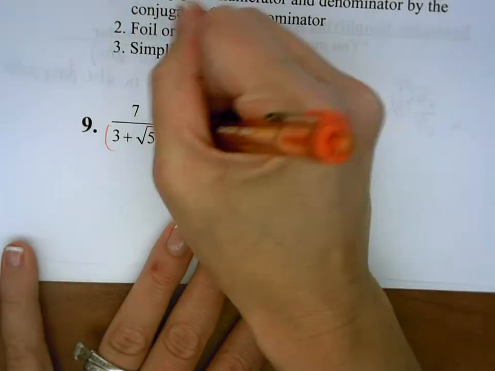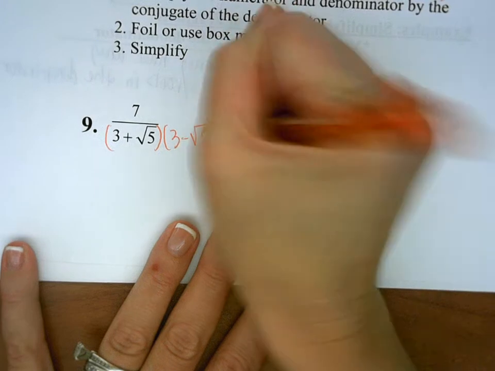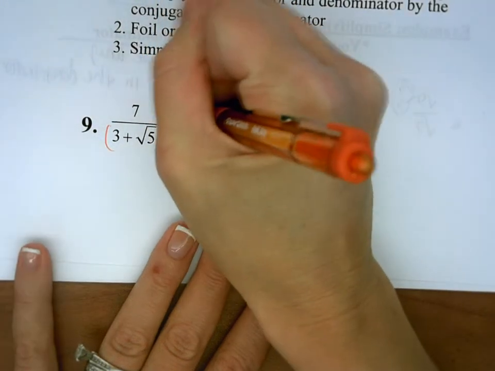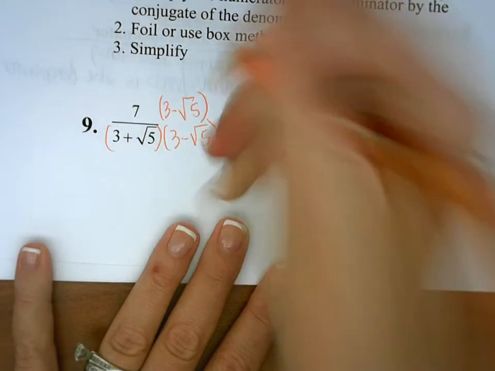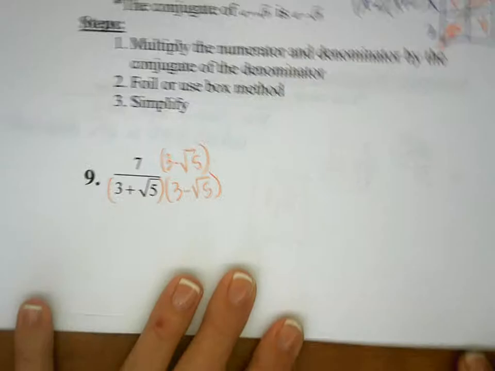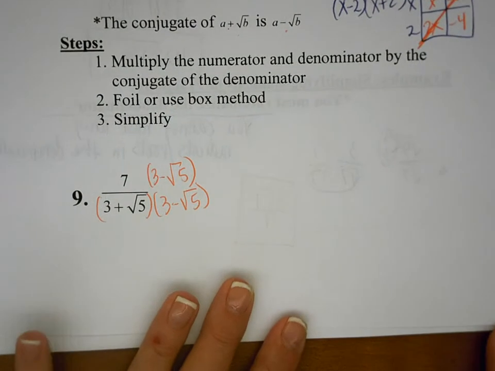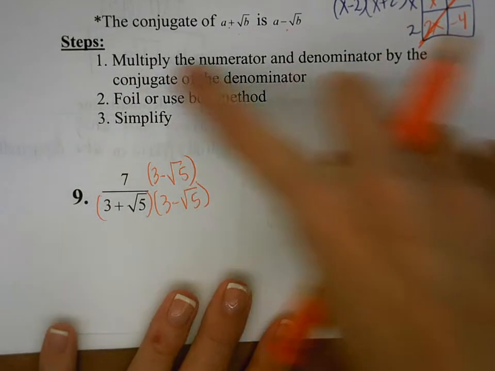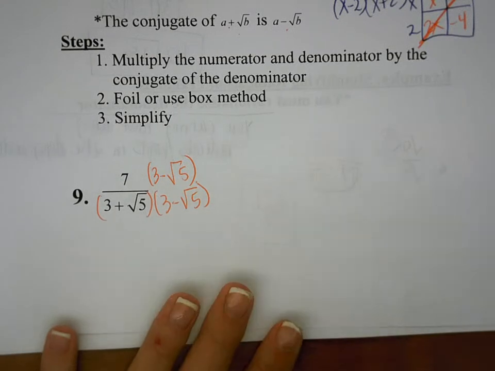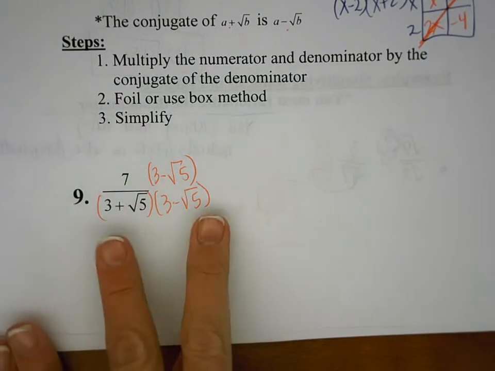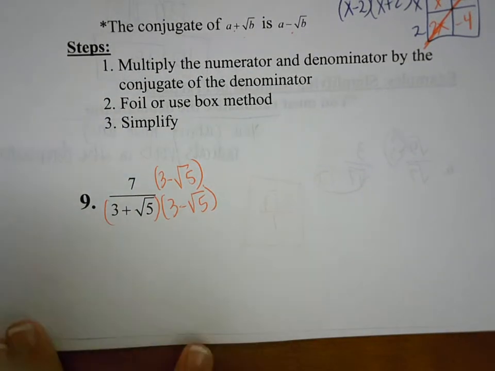Right, 3 minus root 5 is correct. And whatever you do to the bottom, you also have to do to the top. So if you look at step 1 of the instructions, it says multiply the numerator and denominator by the conjugate of the denominator. So that's what I'm doing. Now, let's go ahead and multiply this out to see what happens by using our box method.